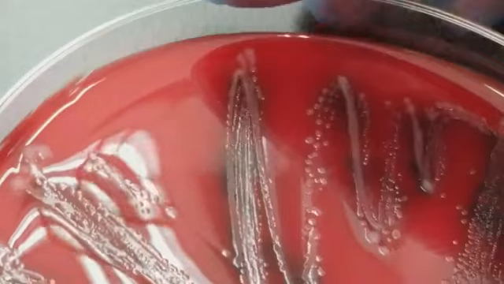There is beta hemolysis. I don't know if you can really pick that up. So there is beta hemolysis. Isn't that gorgeous? All right, and as you can see with the big Sharpie writing through the middle of it, it is group A strep, and that is Streptococcus pyogenes.